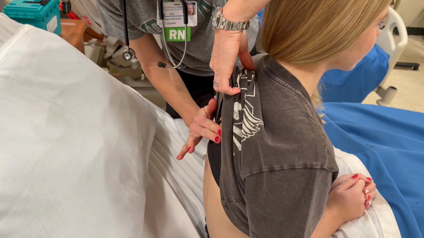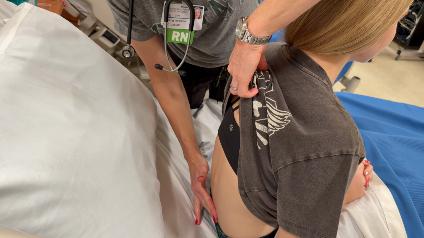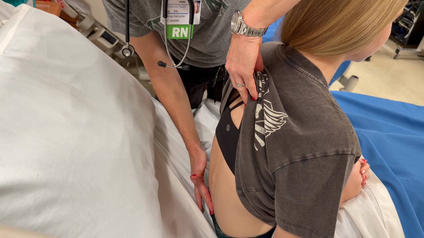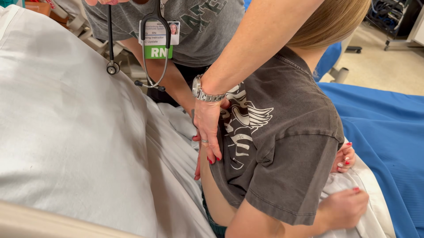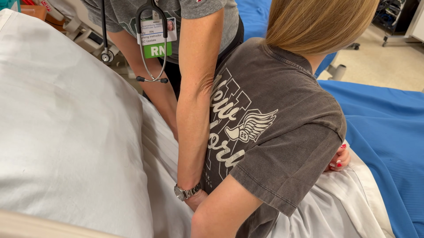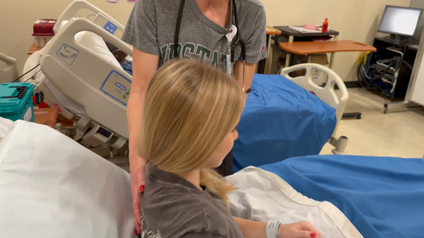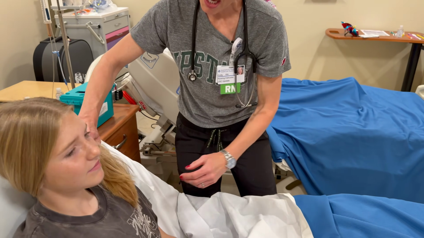I'm going to take a quick peek at Kate's back, looking for any deviations to her spine. I'm also looking at her skin, making sure that it's warm, dry, intact, free of any signs of bruising, lesions, child abuse. Okay, I'm gonna lay you back down.